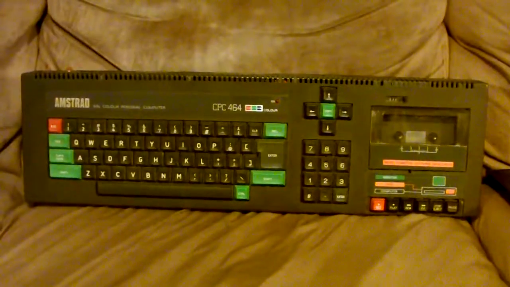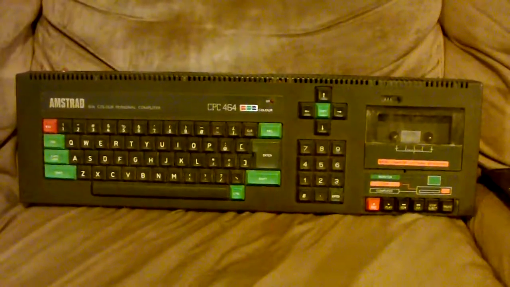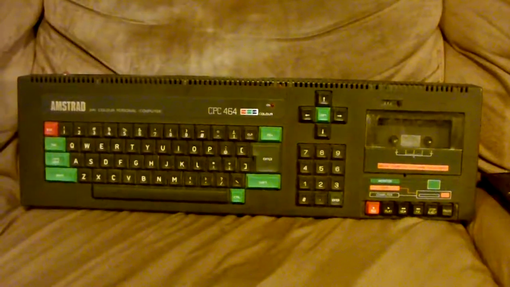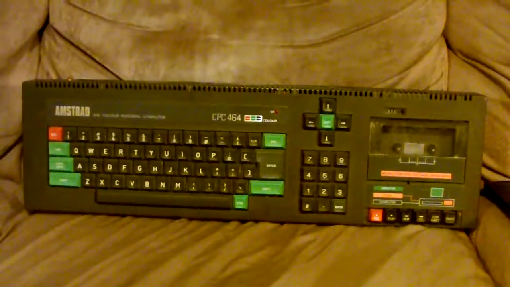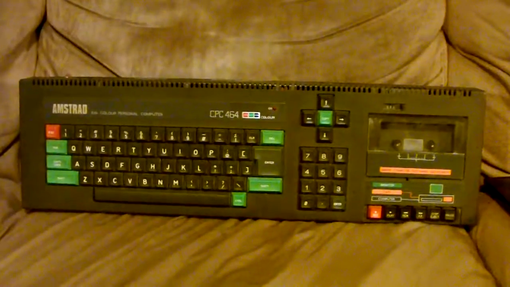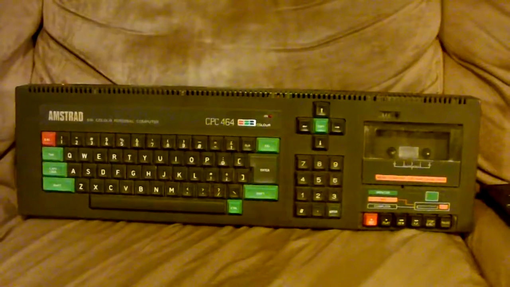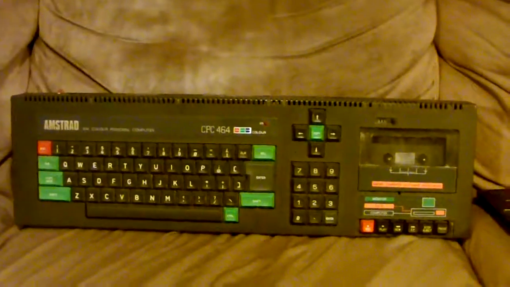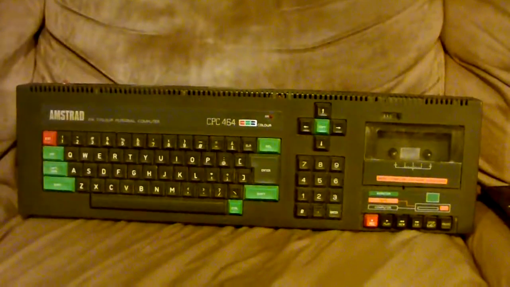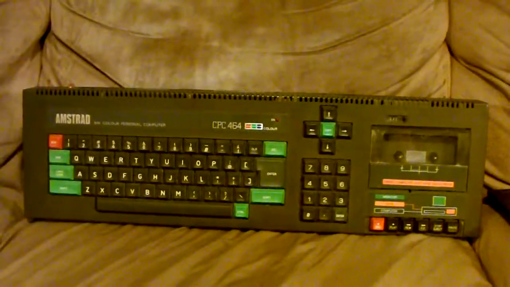Well, well, well, what do we have here? This time on Jeremy Shows, we have the Amstrad CPC 464. This was a computer that was released in the mid-80s in the UK, and it spawned a series of computers, the Amstrad CPC range. It went on to have the Amstrad CPC 664, I believe, which was very short-lived.